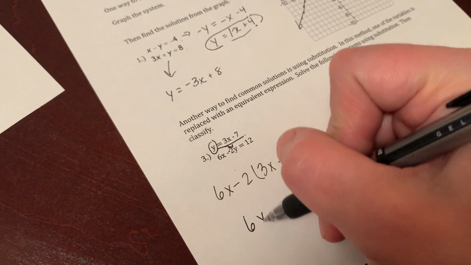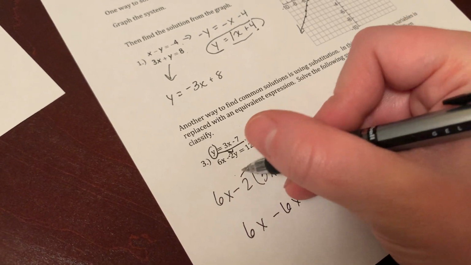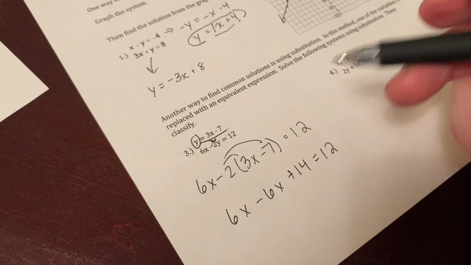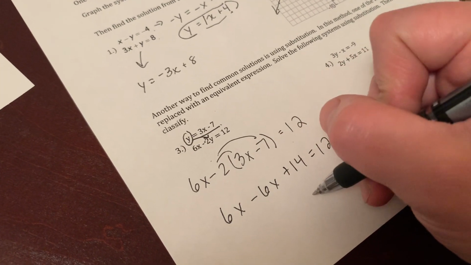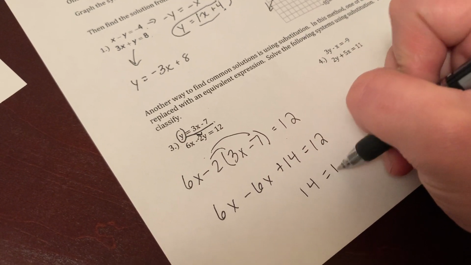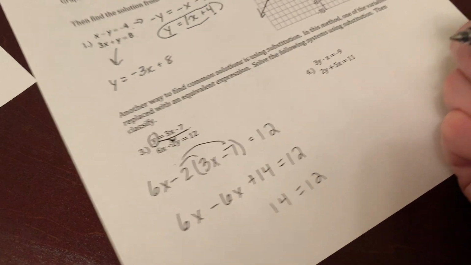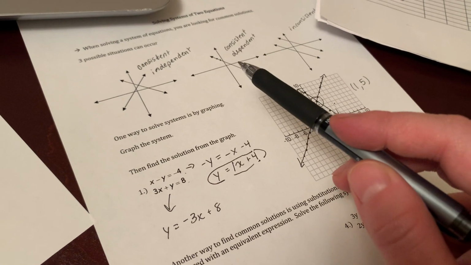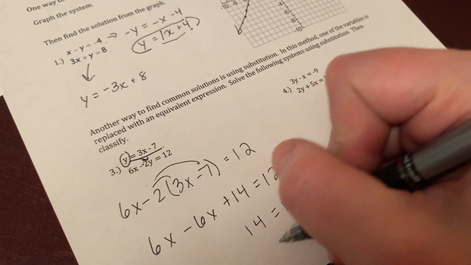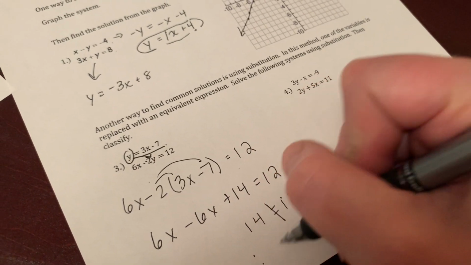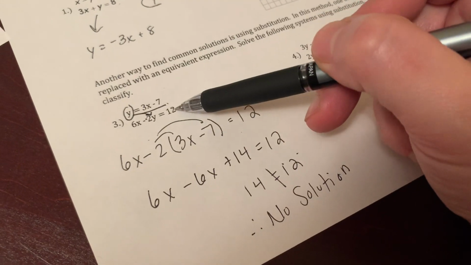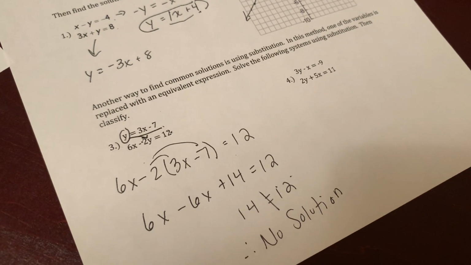Then if you go ahead and simplify, remember to distribute to both terms. Well, the x's are going to cancel or turn to 0, and you're just going to get 14 equals 12. And that's fine. But you have to ask yourself if that's true or if it's not true. If it's true, you'd have a situation like this. If it's not true, therefore, there would be no solution. So if I were to graph these two equations, it would actually end up being parallel lines, and there would be no solution. So algebraically, it works out too beautifully.